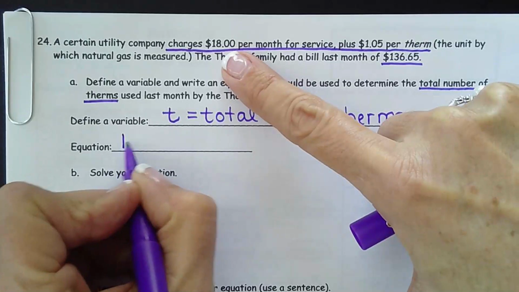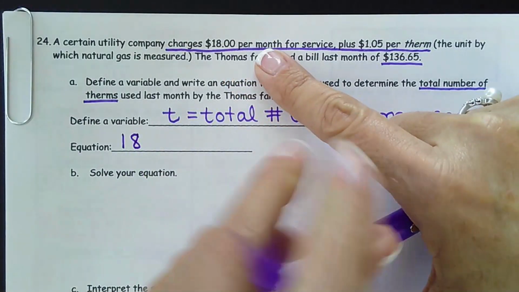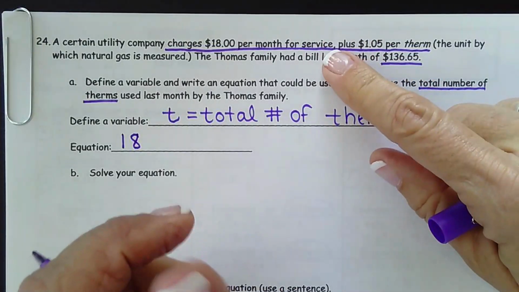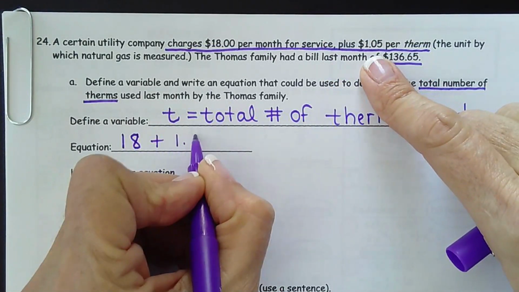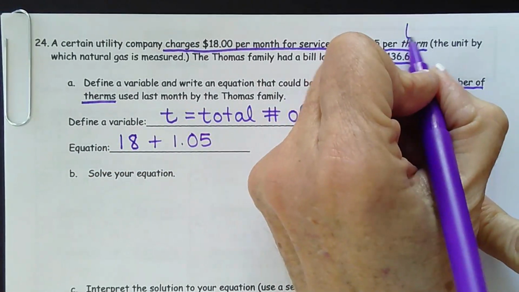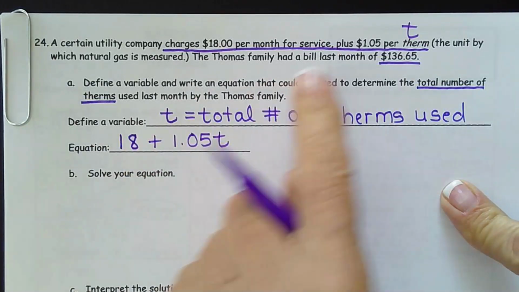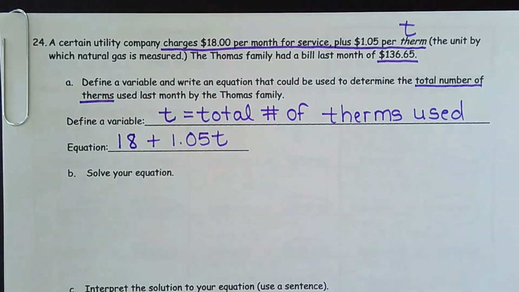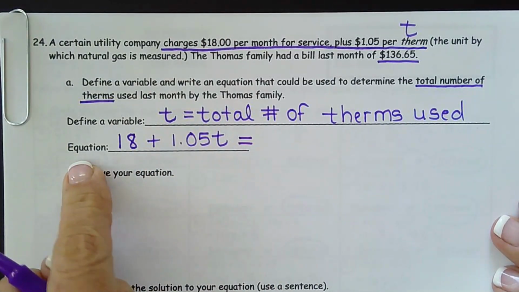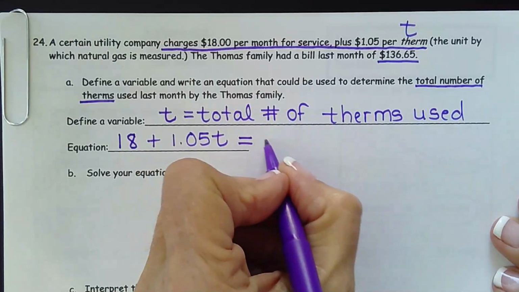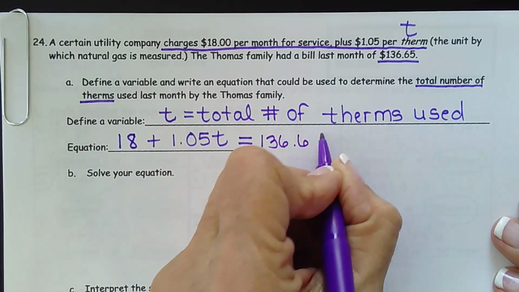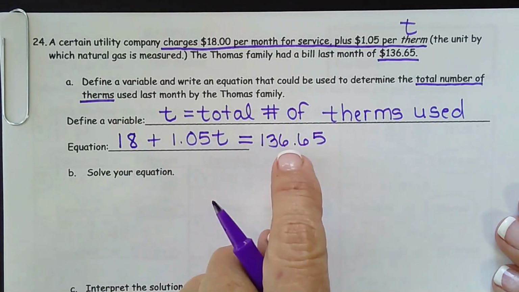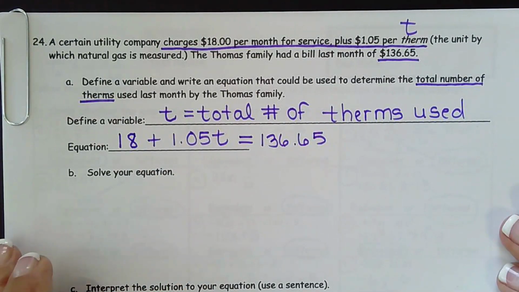So $18 per month, and this is only for 1 month, so I don't have to put an M in there, plus $1.05 per, and now everywhere we see therm, we write T. So 18 plus $1.05 T. And that's going to be equal to the total charge, which was $136.65. So $18 a month plus $1.05 times each therm will give us a total bill of $136.65.